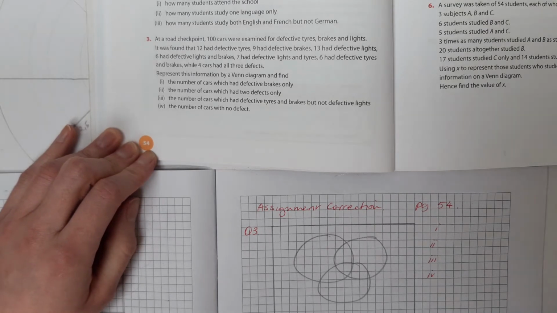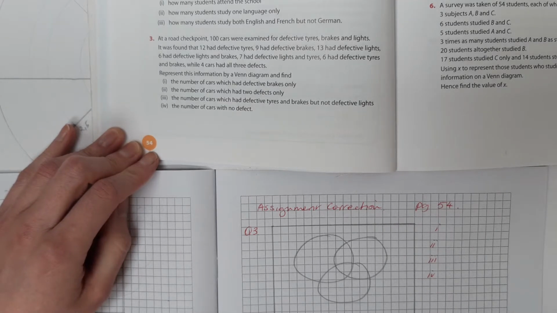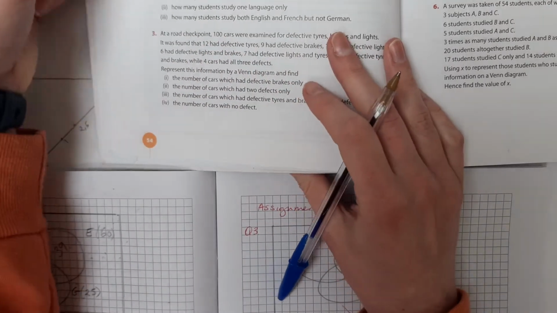I won't be accepting them late. So this should be completed, and it's from page 54. Question 3 and 4 was what you were asked to do, and I'm just going to start filling it in based on the reading of the question.